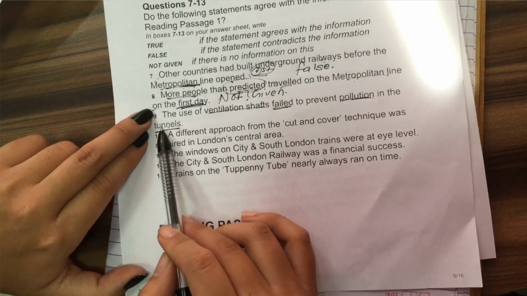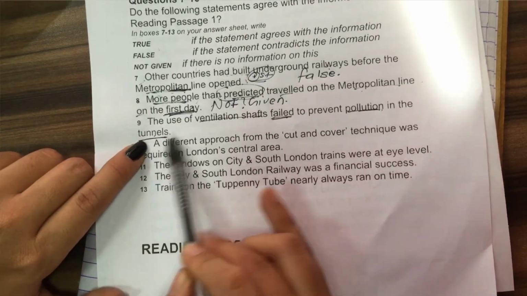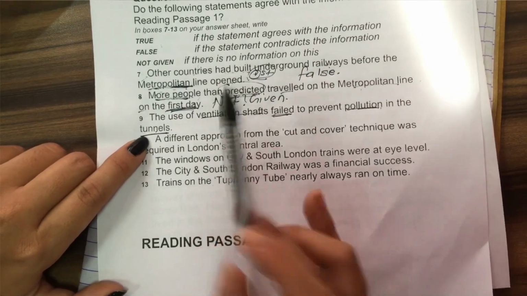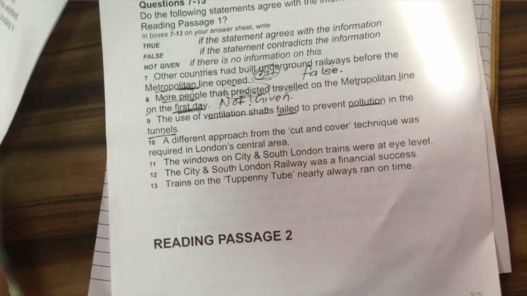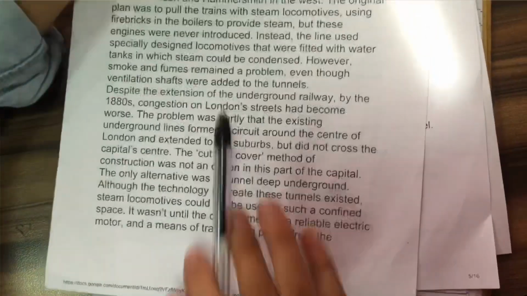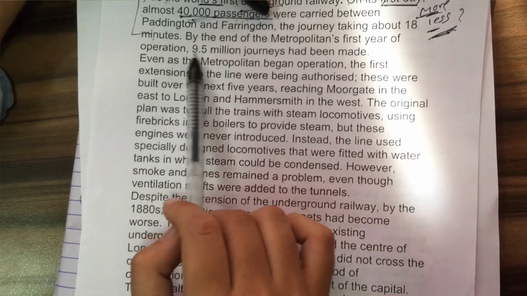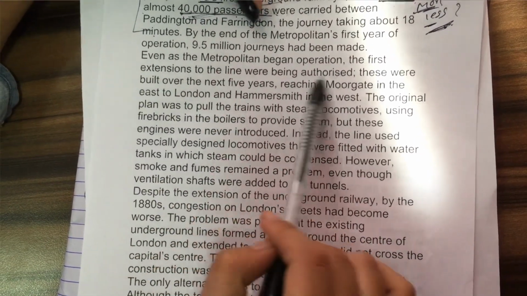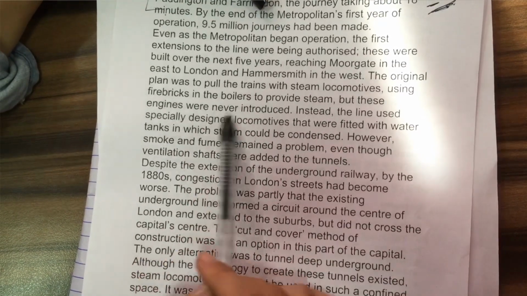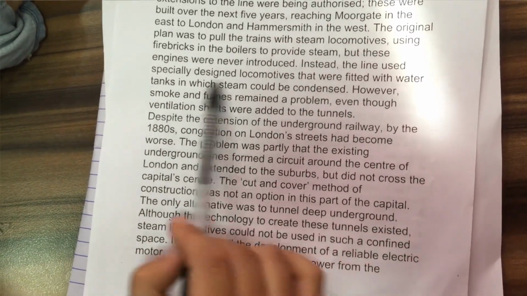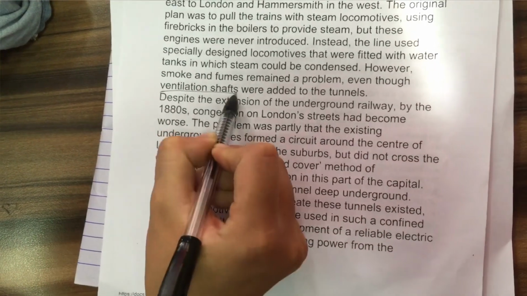We were in question number 9. The use of ventilation shafts failed to prevent pollution in the tunnels. Now let's see if the use of ventilation shafts really failed to prevent the pollution in the tunnels or not. Now let's scan for ventilation shafts. After here, we will have to scan for ventilation shafts. This is what scanning is. Okay, you will not have to read. You will just have to scan for ventilation shaft because it can be easily spotted. Can we see ventilation shaft?